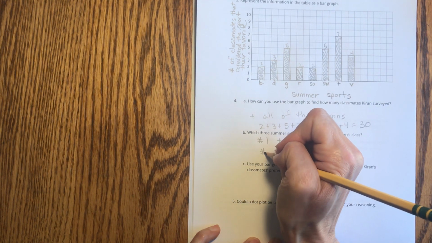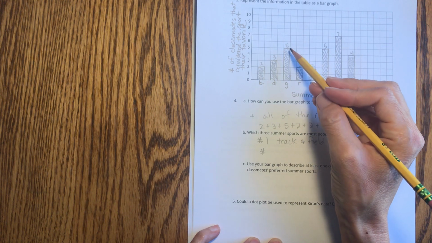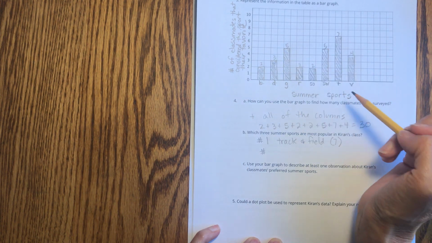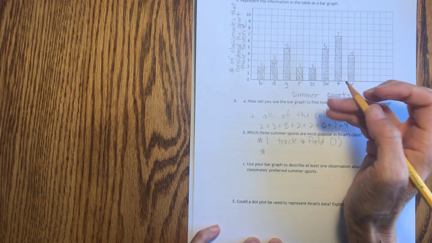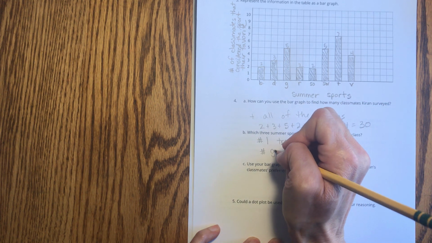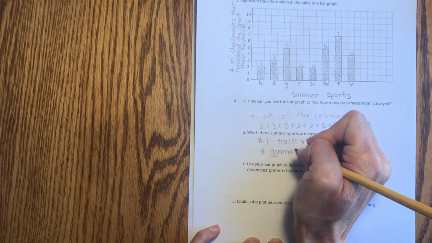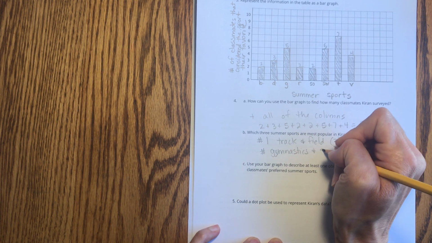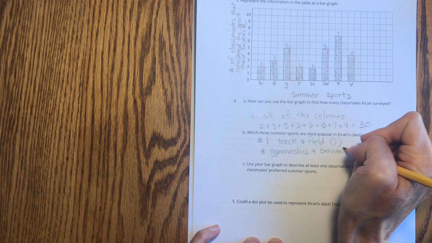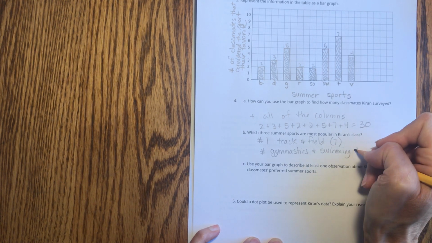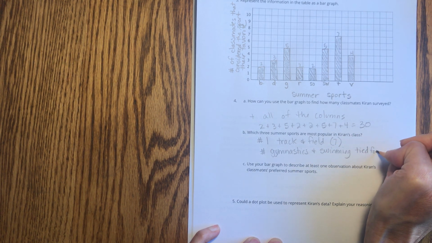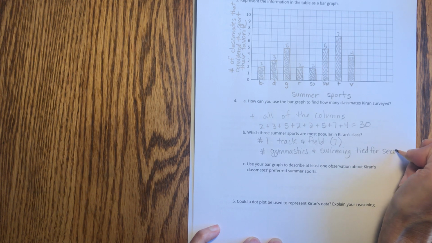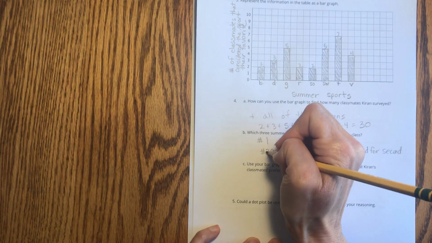And number 2 was tied because the second place would be G for gymnastics and SW for swimming. So gymnastics and swimming tied for second place. Okay, so that's number 2.